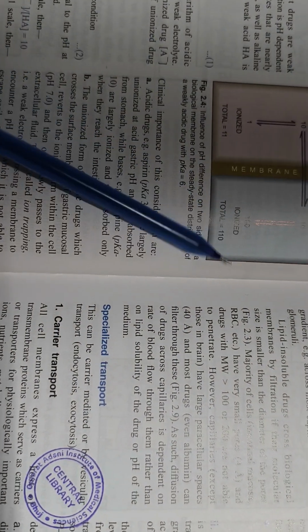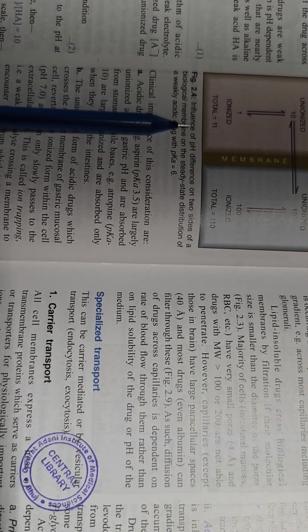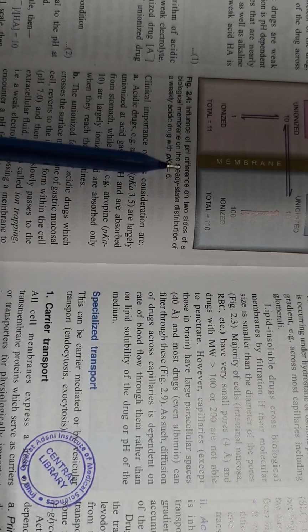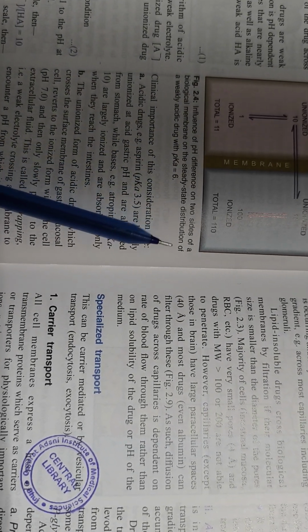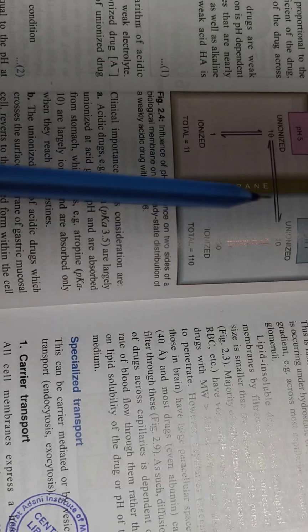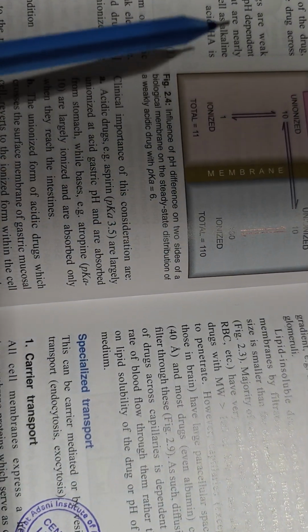So in figure 2.4, the influence of pH difference on both sides of the biological membrane on a steady state distribution of weakly acidic drug with pKa 6. As the difference between the ionization is the same, so both are becoming ionized.